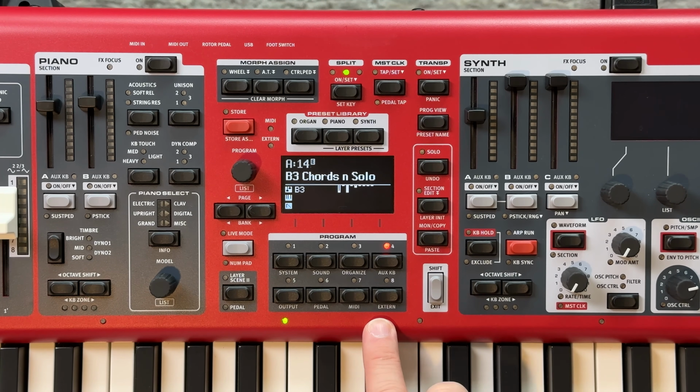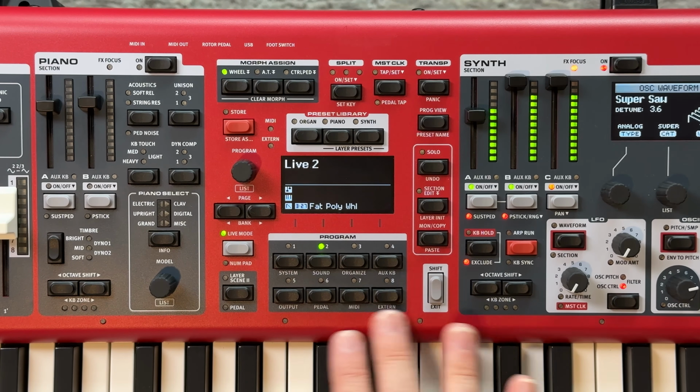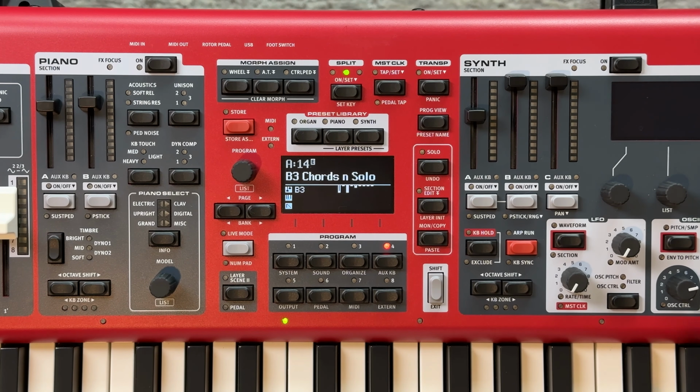On the Nord Stage 4, we have 8 program buttons, and we have 8 live mode buttons as well, or live programs. So when I started with the Nord Stage 3 years ago, I lived in live mode. That's what I used when I played at church, anytime I played live, and even in my home studio, I would use live mode to build out programs, get them to the way I wanted them to be, and then play them with the band. Now, over the last couple of years, I've started to move away from live mode a little bit and use programs more, and I'll talk about why here in a minute.